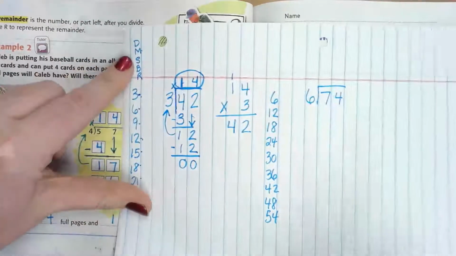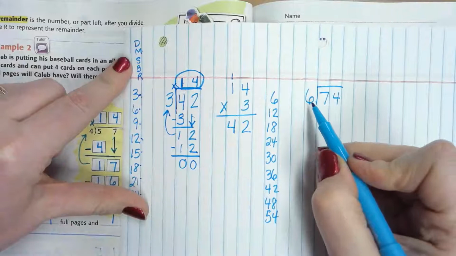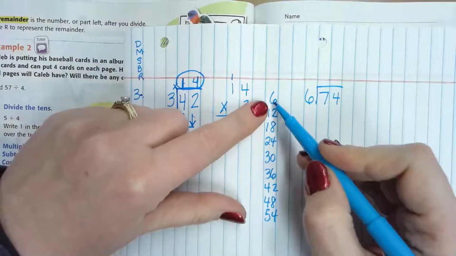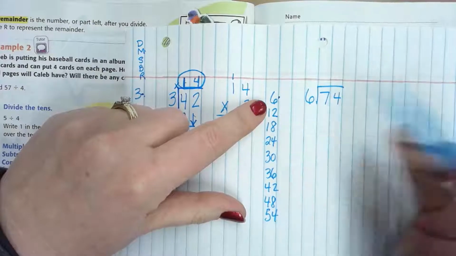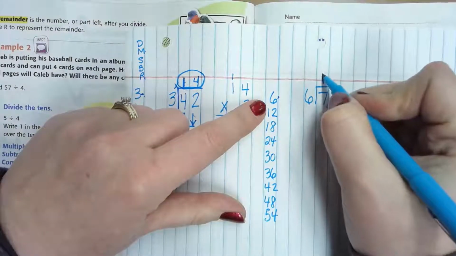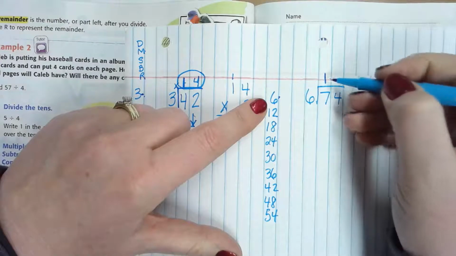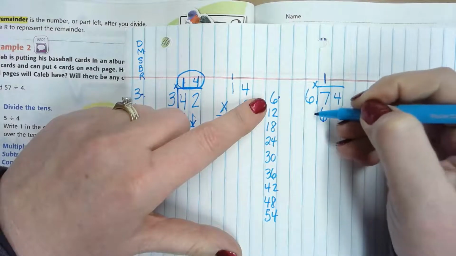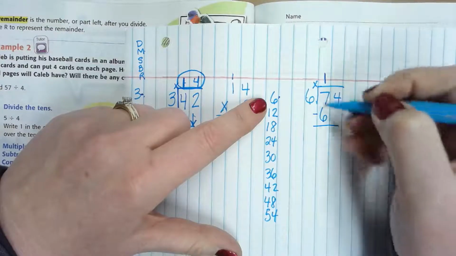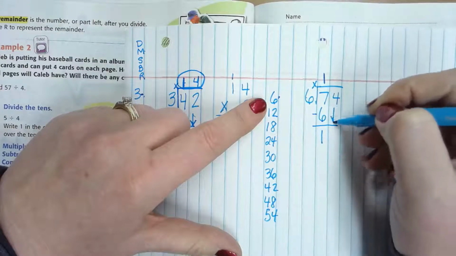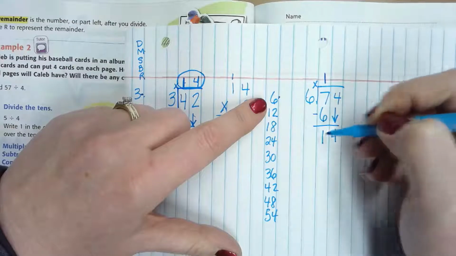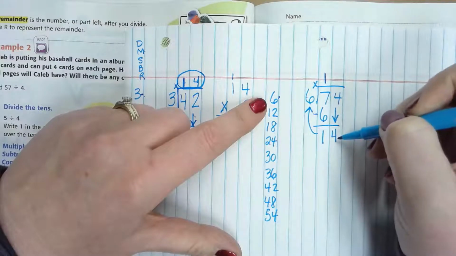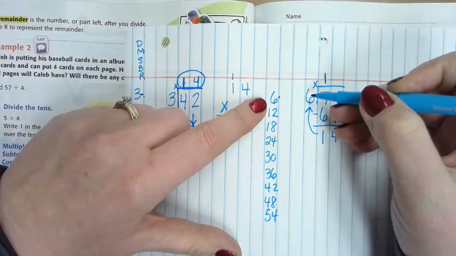Okay, Dad divides 7 divided by 6. Well, I can't go higher than a 7, so I have to stop at the 6, which is 6 times 1. Dad says, I'm pretty sure it's 1. Mom multiplies. 1 times 6 is 6. Sister subtracts 7, take away 6 is 1. Brother brings down the 4. Rover repeats. 6 into 14, or 14 divided by 6.